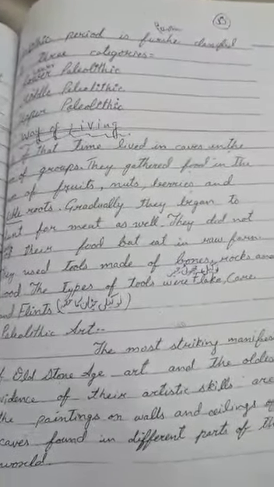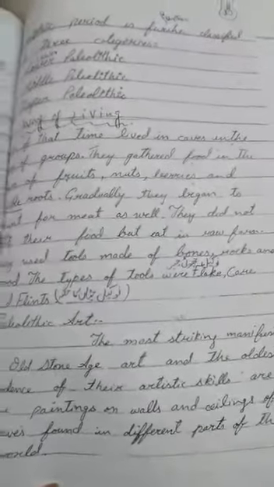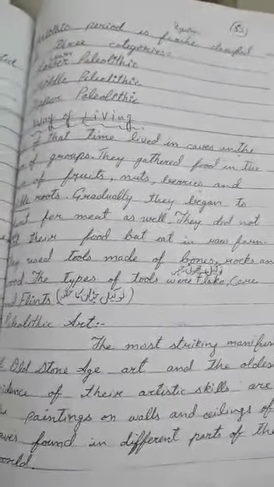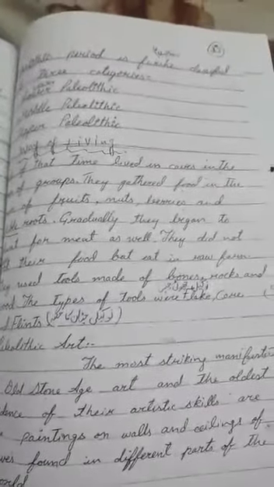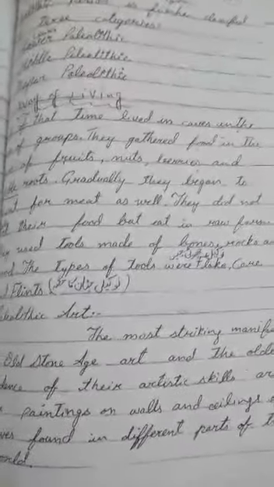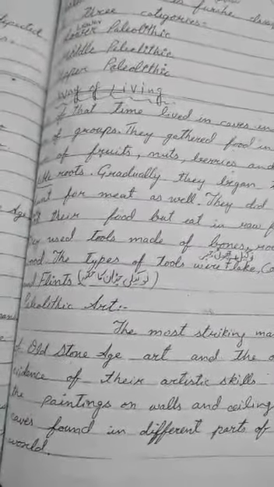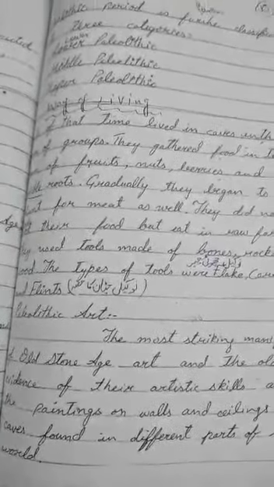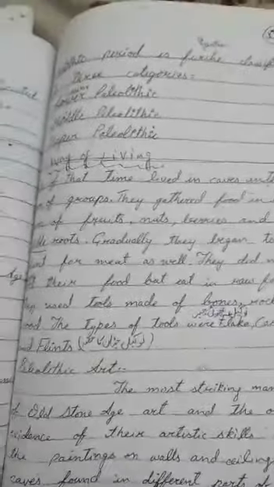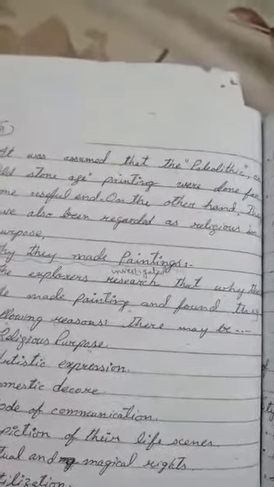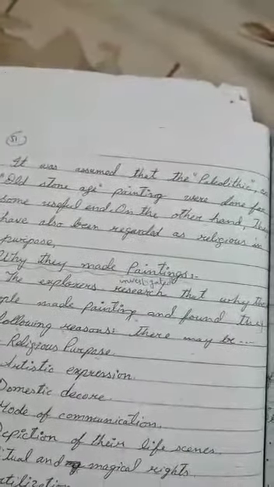Paleolithic art is mostly very striking, and it depends on the artist. It reflected the artistic sense and skills of those people, and as I told you earlier, people used to paint on the walls and the ceilings of the caves in order to create different art creatures. During the Paleolithic or the Old Stone Age, paintings were done for some useful ends, and on the other hand, they have been regarded as religious in purpose.